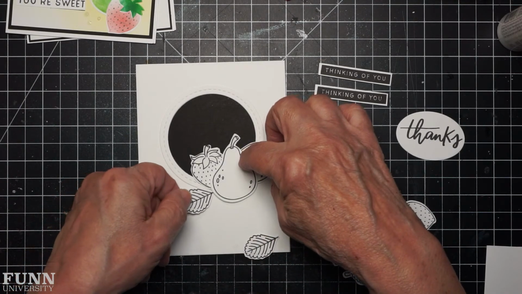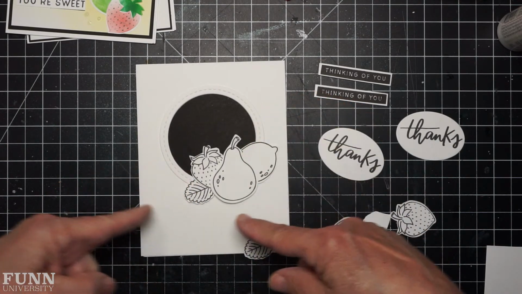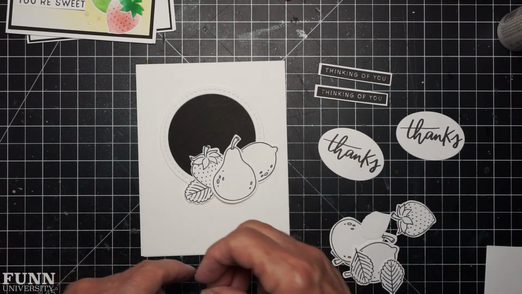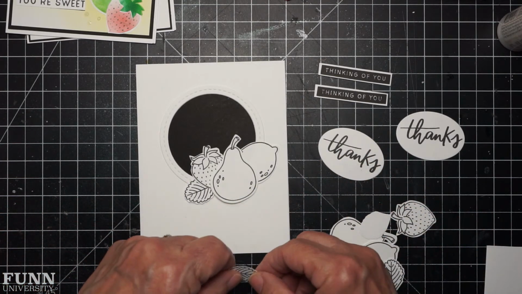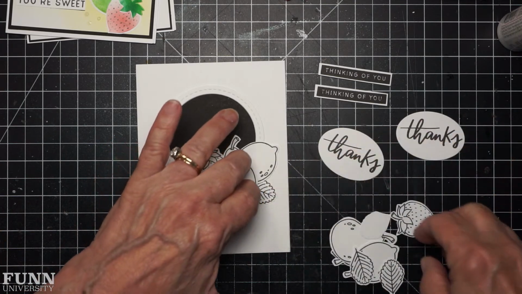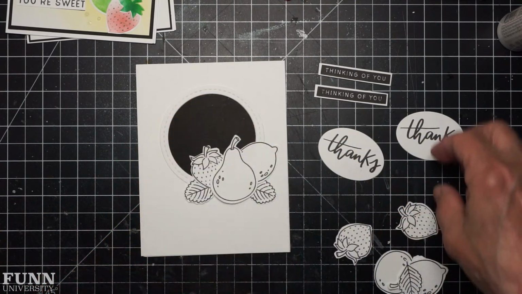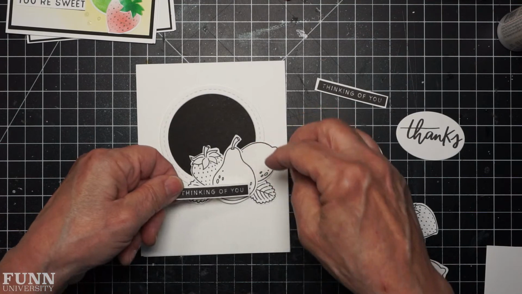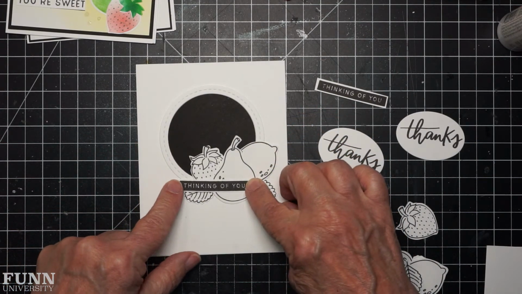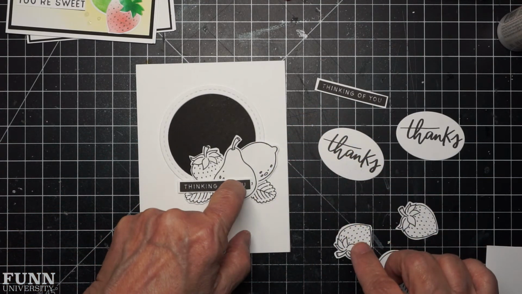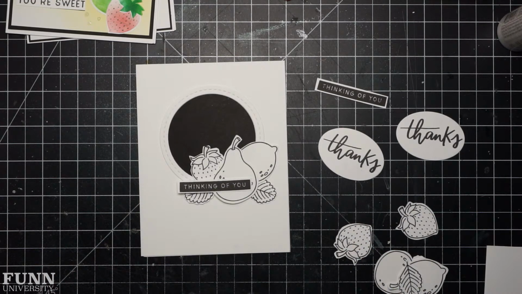Then we can start tucking things in to give it a little more stability. What are we going to do to give it stability? We're going to make it a little more horizontal. We can add a little horizontal sentiment in there. And then if you want to make it have a little more height, you can add a small, I had something here. Where would it go? There it is.